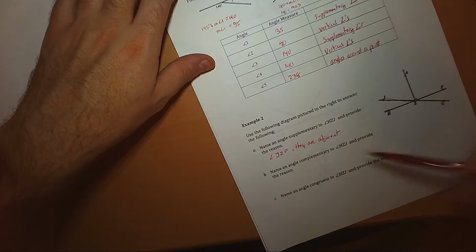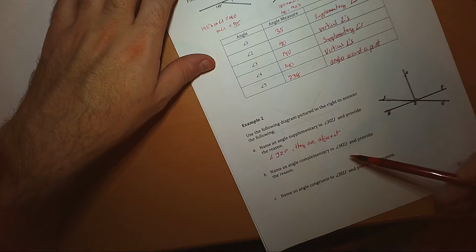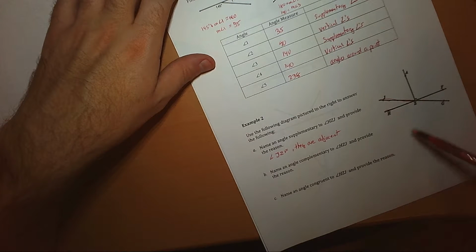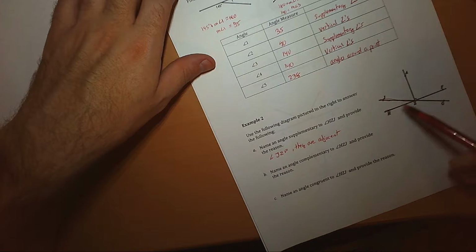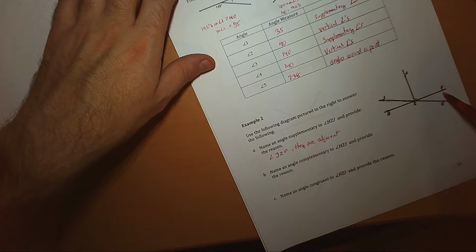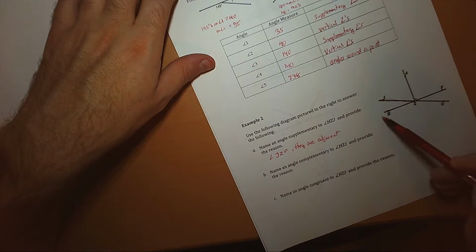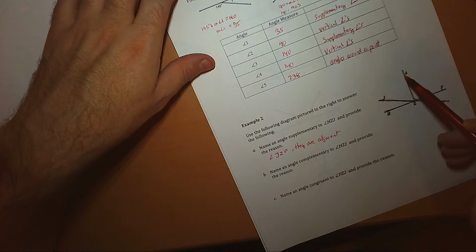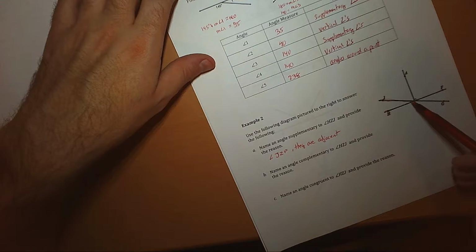Okay, so now we have to name an angle complementary to HZJ and provide the reason. So I know complementary has to equal 90 degrees. So I'm looking at my figure here, I see this here is 90 degrees. So if I know a straight line has 180 degrees, and AZF must be 90 degrees, HZA must be 90 degrees, because 90 plus 90 is 180 degrees.